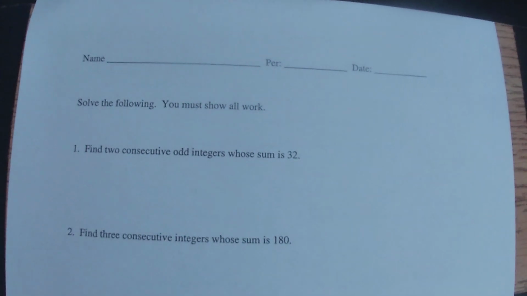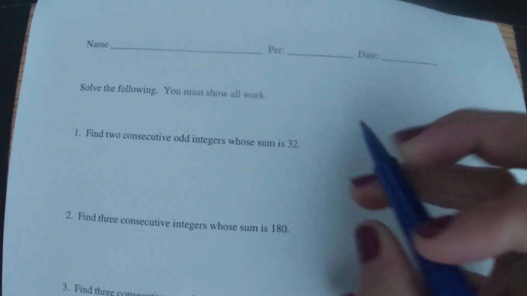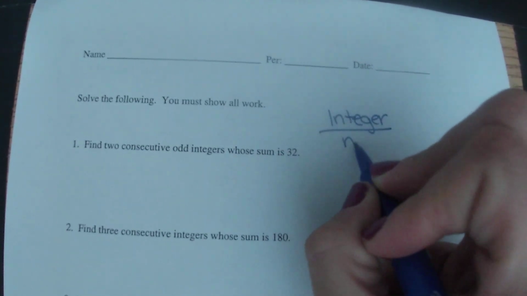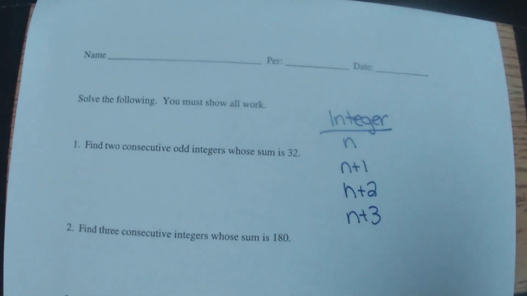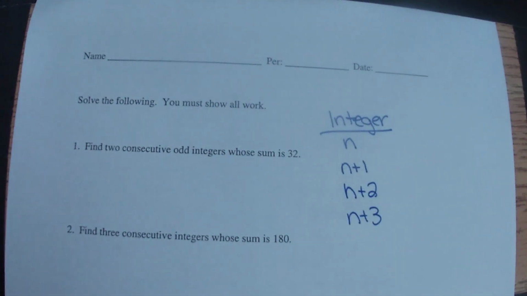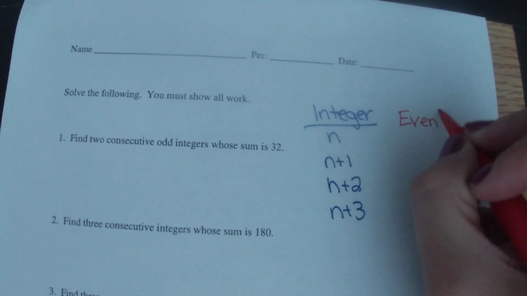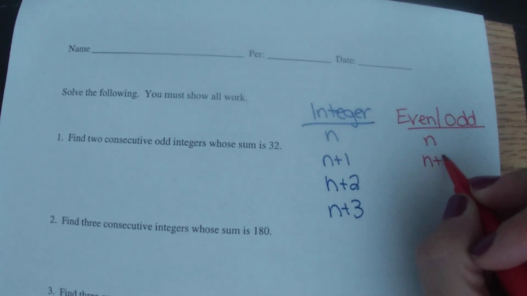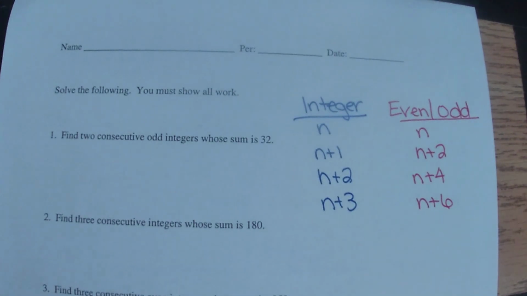Okay, so let's take a quick look at a few of the problems from our consecutive integer notes. As a reminder, if we're dealing with just consecutive integers, then our list is going to be n plus 1, n plus 2, n plus 3. That list goes on. If we are dealing with consecutive even or odd, then our list is going to be n plus 2, n plus 4, n plus 6.